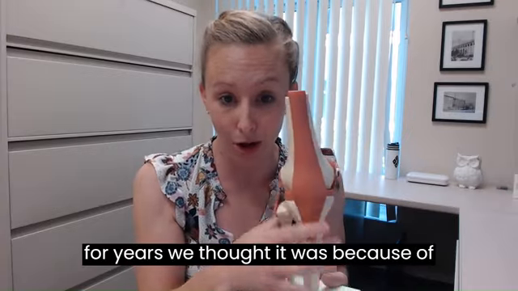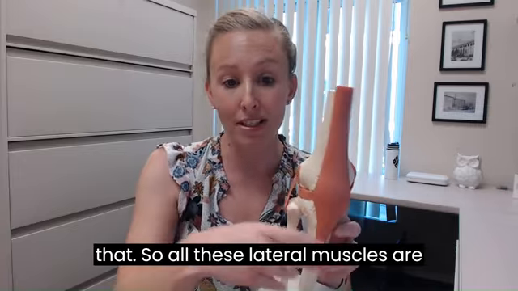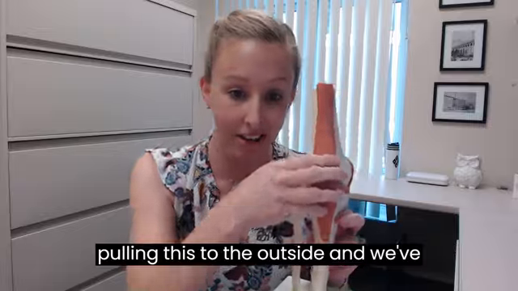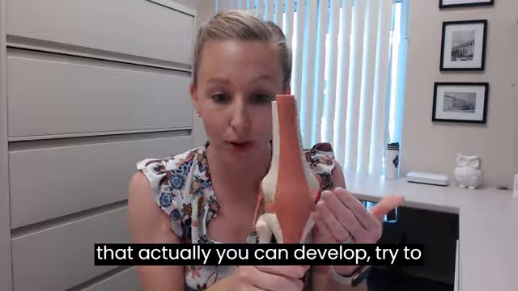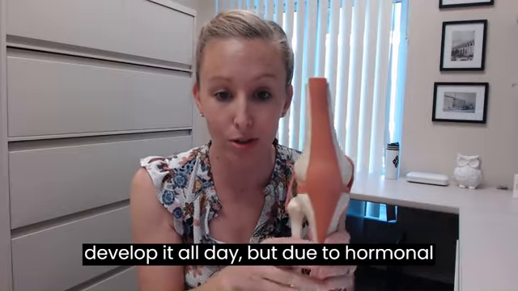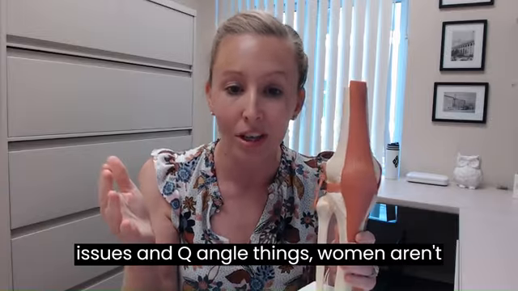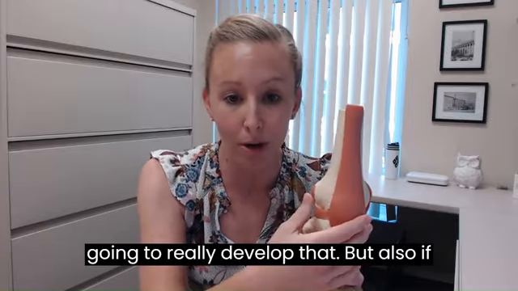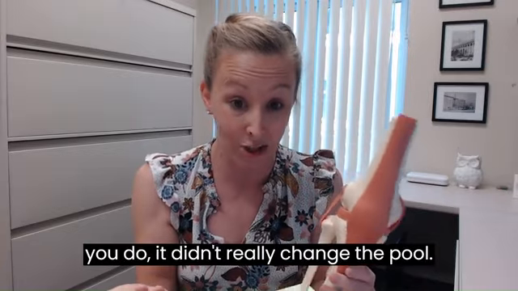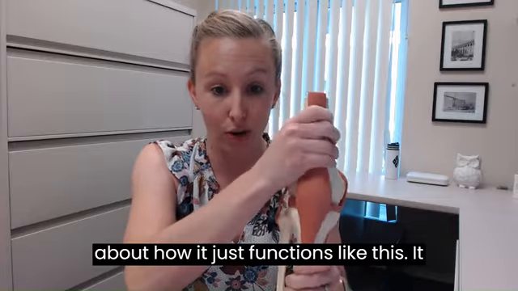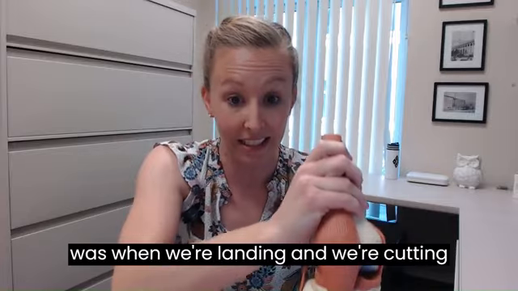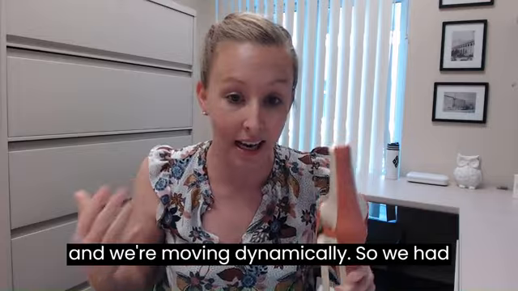So for years, we thought it was because of that, that all these lateral muscles were pulling the patella to the outside. We've since proven that that's not true. You can try to develop the VMO all day, but due to hormonal issues and Q angle things, women aren't going to really develop that. And even if you do, it didn't really change the pull of the quad, because it was not so much about how it functions like this. It was when we're landing and cutting and moving dynamically.